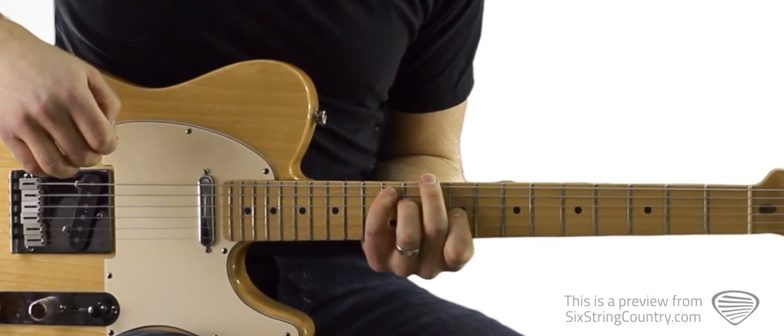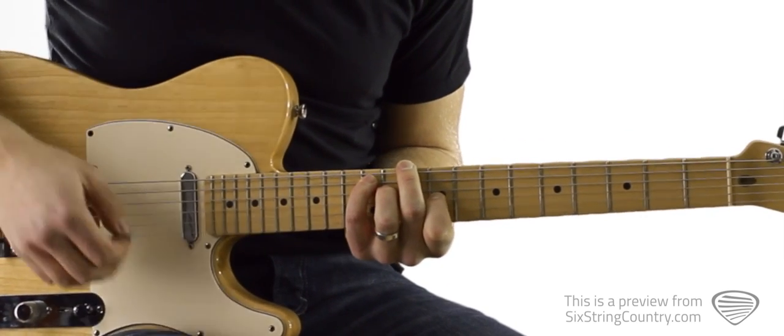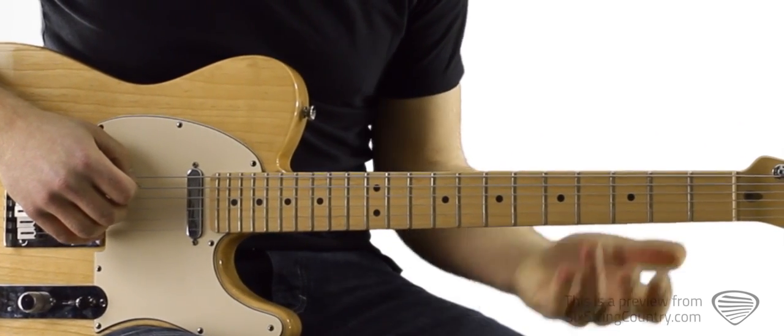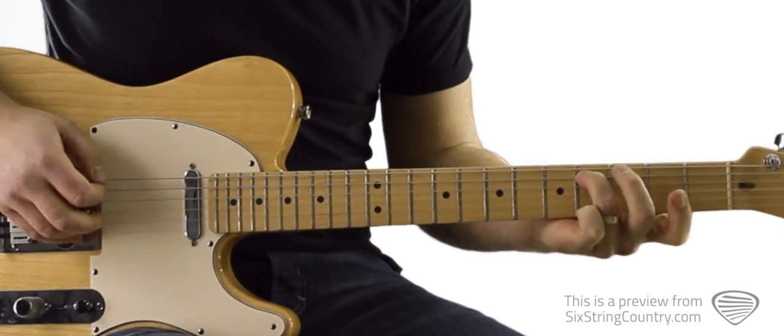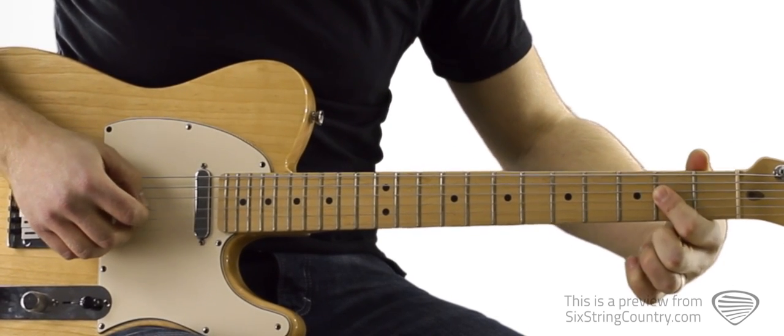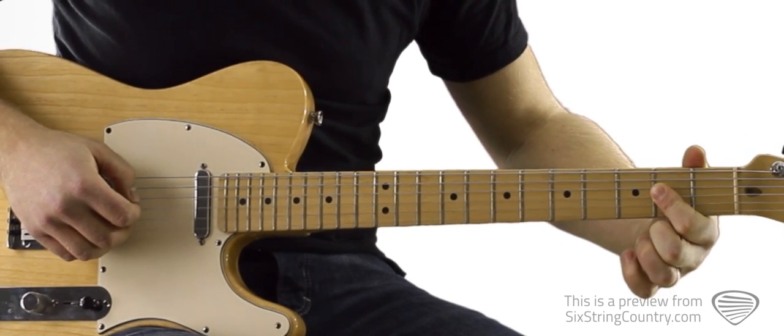And then if we wanted to try and find a first inversion A triad on this string set, we would need to start with a C sharp. So here's a C sharp, 4th fret of A, and then we would need to find an E, that's an E note, and an A, which is right there on the 2nd fret of the G string.